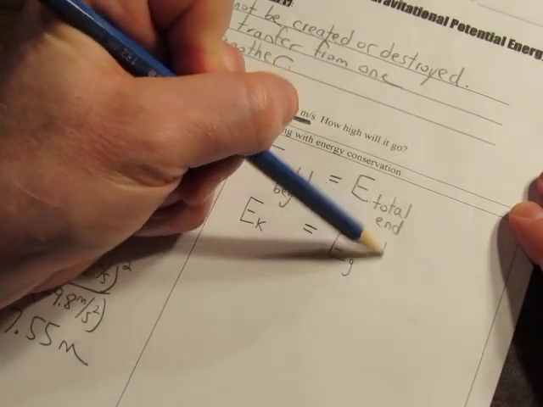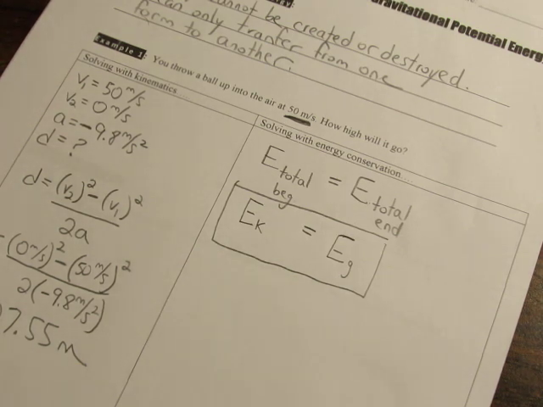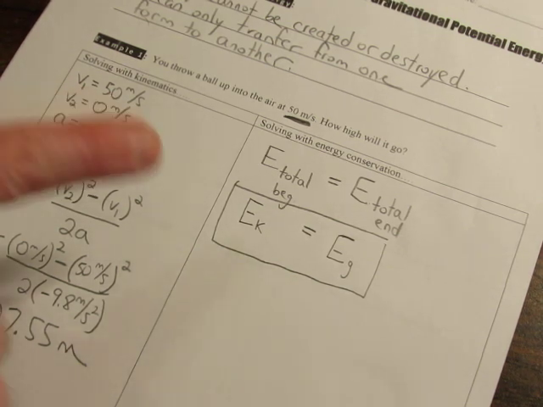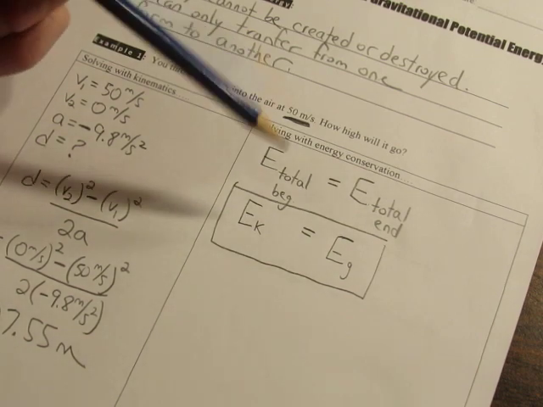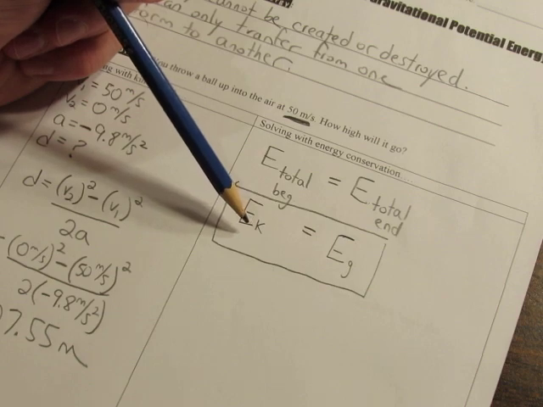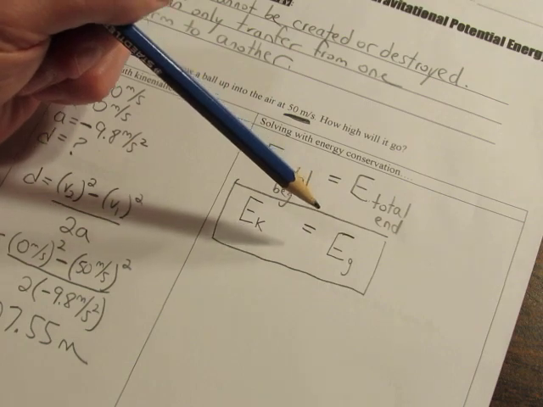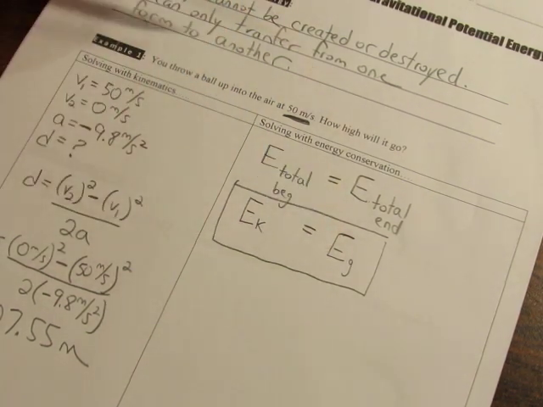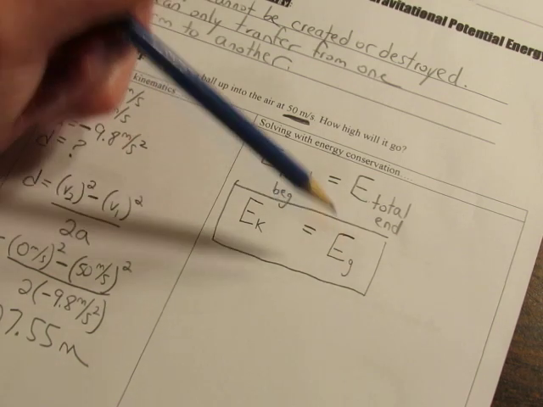Now, if you understand this right here, that's the whole thing. That's the main gist of this entire work. And that's not a formula you'll find on your formula sheet, because it isn't a formula. It's equating two variables that you already know the formulas for. So this expression means that the kinetic energy that it has being thrown up into the air at 50 meters a second, if you worked that value out, it would equal the exact same numerical value as the gravitational energy at the very top. But we're not going to work this out.